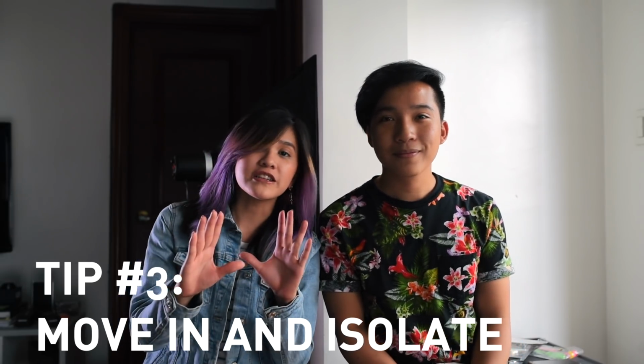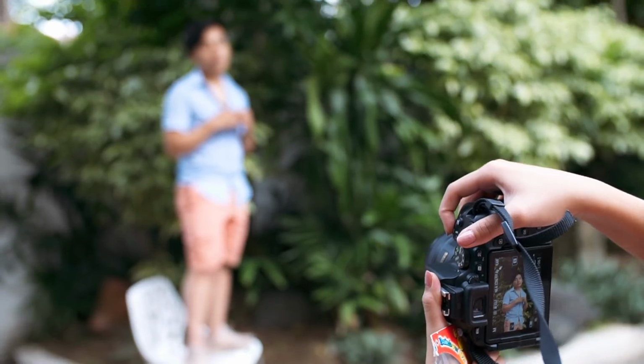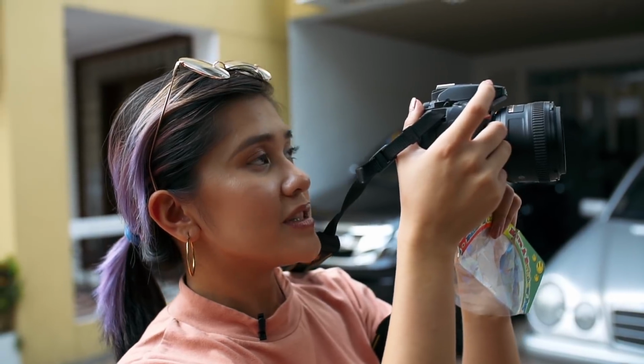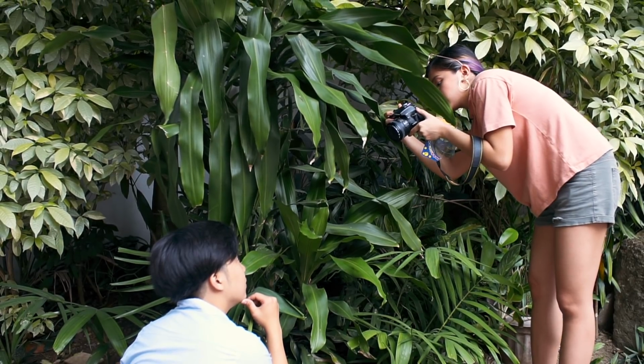Next tip, it's actually to move closer. Because usually with unusual locations, or if you want to be able to shoot portraits anywhere, you're not going to want to see everything that's in the background, and you want to focus on just one thing and keep that element isolated for that really good picture.